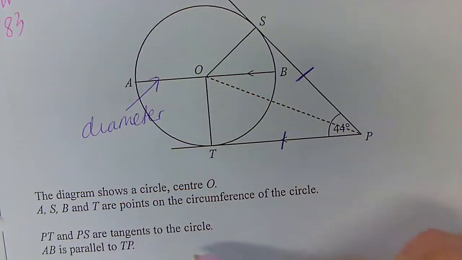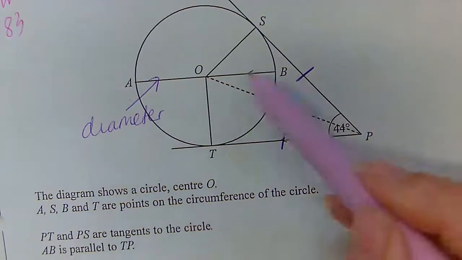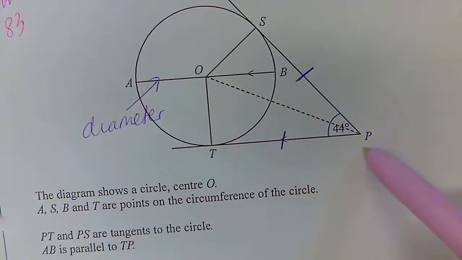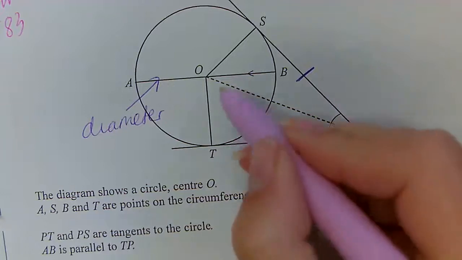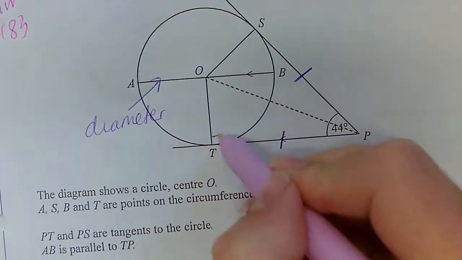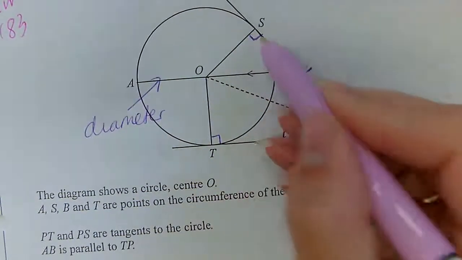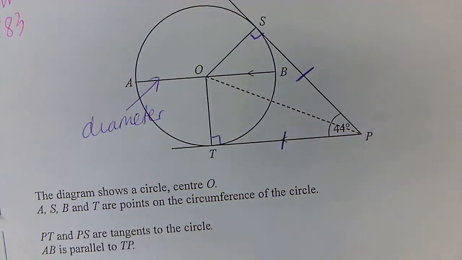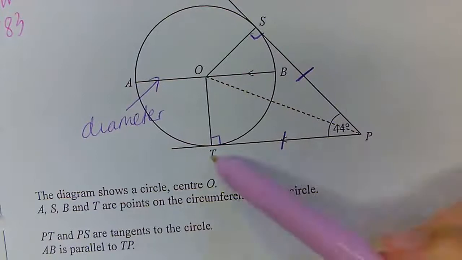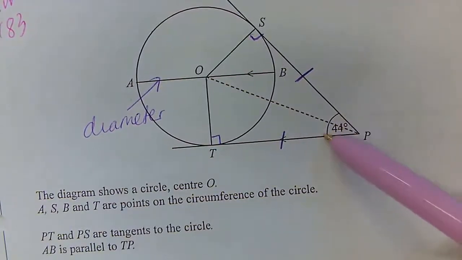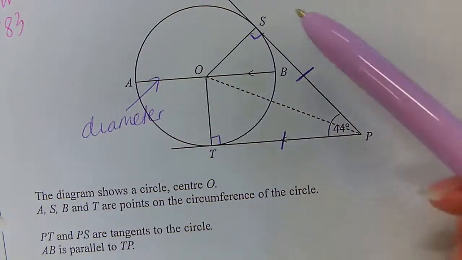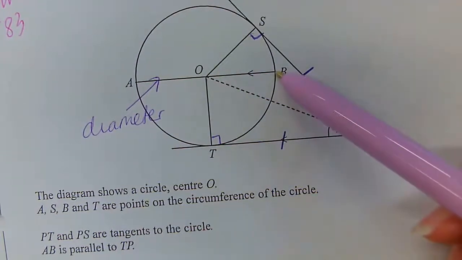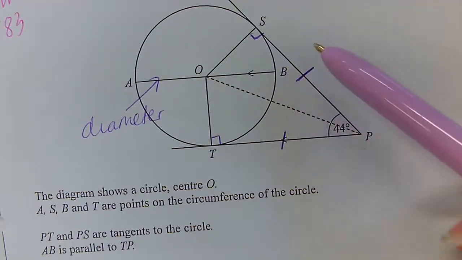AB is parallel to TP, fine. I know that a radius meets a tangent at 90 degrees, so I can mark that on as well. Okay, so what we've got, angle SPT is 40, so that whole angle there is 40. Work out the size of the angle SOB.